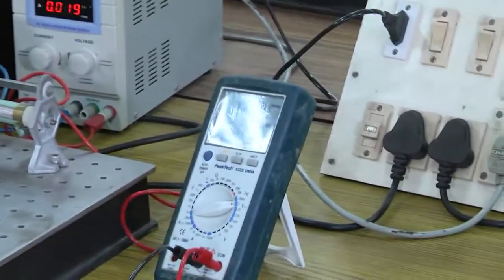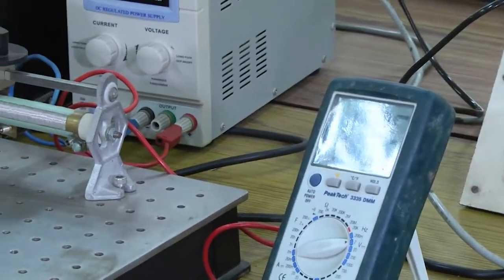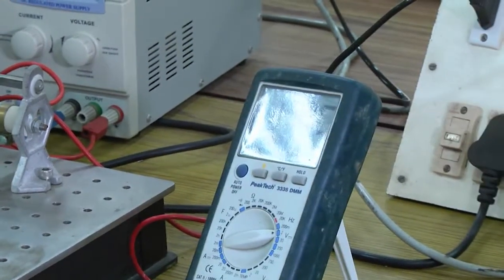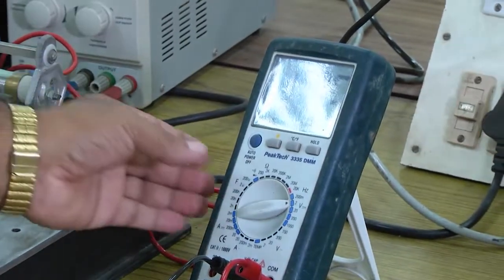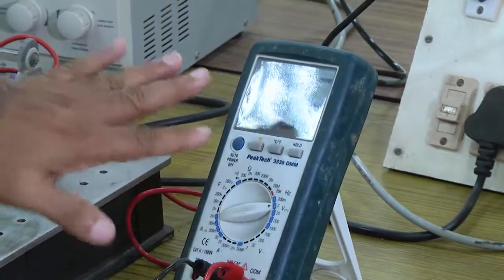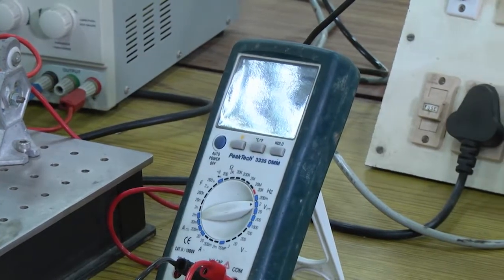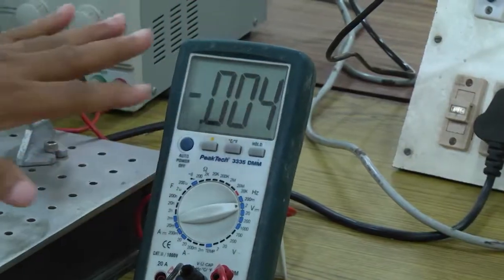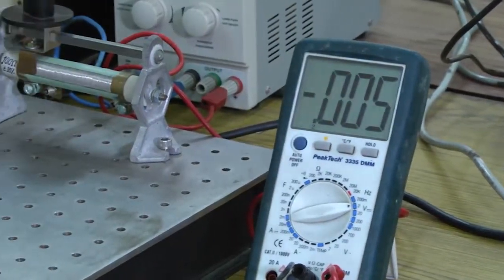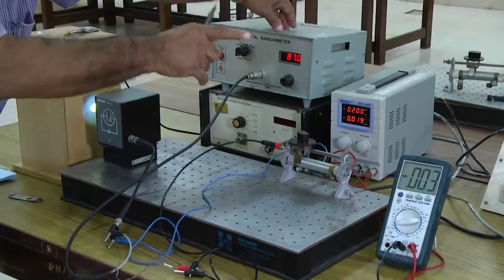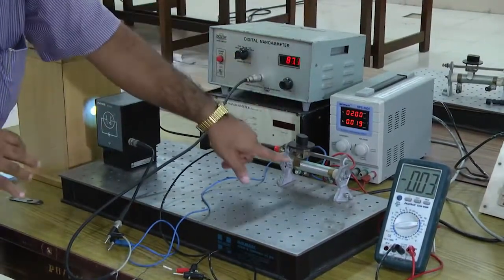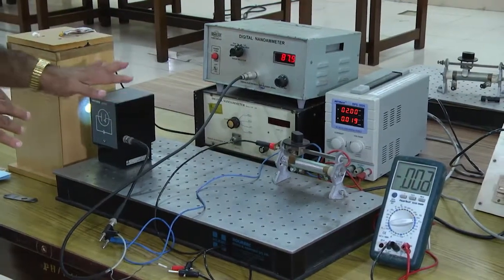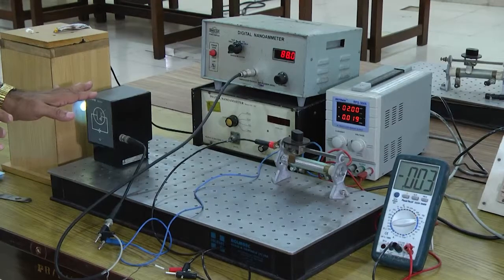Oh, I have to give the other side. I have opened the shutter, but why voltage? Okay, voltage is 0, that is true. The voltage I have applied is 0, so I confused the voltmeter with the ammeter, the nano ammeter. So you have to look here. The voltage is 0 because I have kept the resistance at 0, so no voltage is applied to the anode, okay.